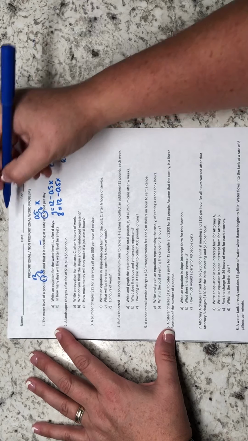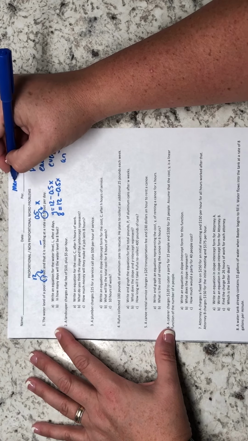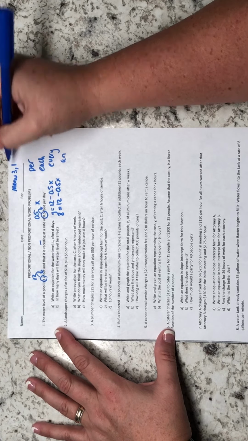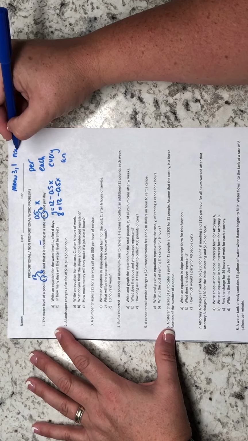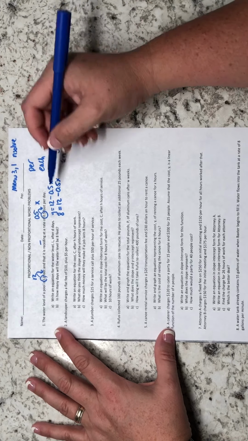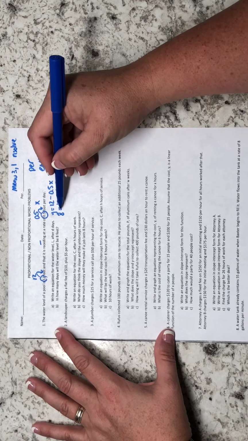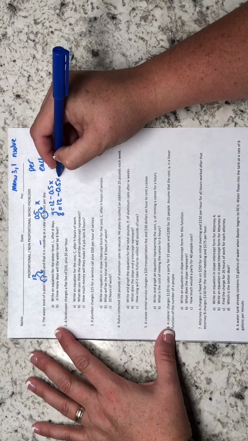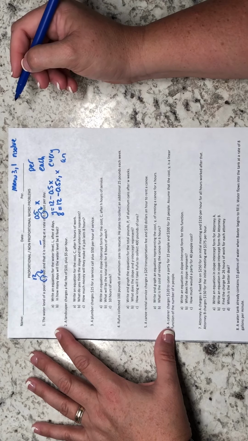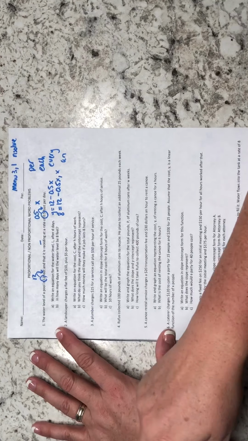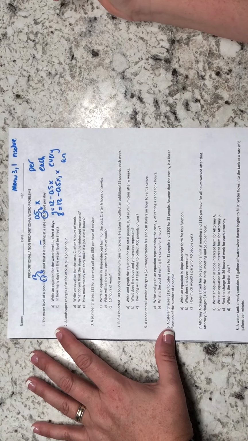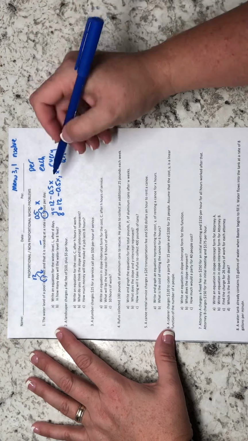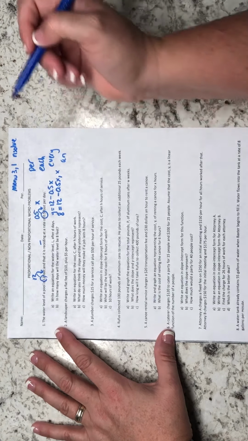Don't forget, you're going to type in menu 3, 1 to get the InSolve feature. And then you're going to type this in just as you see it. 8 equals 12 minus 0.5x. And don't forget at the end, you must type comma x. And that'll be the number of days it'll take the water level to get to 8 feet. Okay? Be sure to write your answer. Be sure to circle it. Let's move on to the next one.